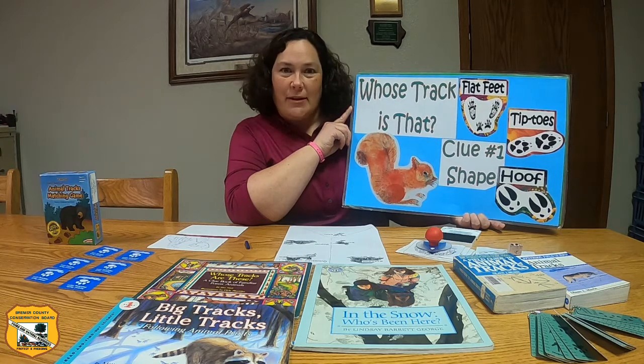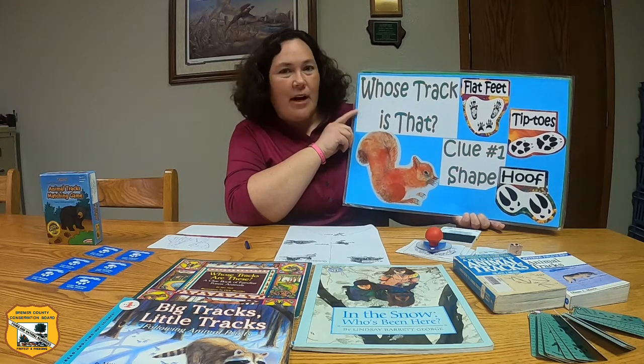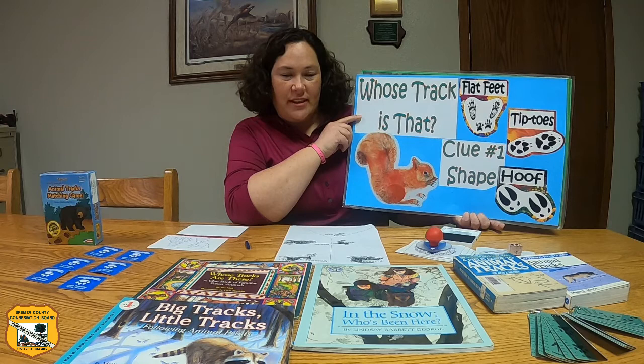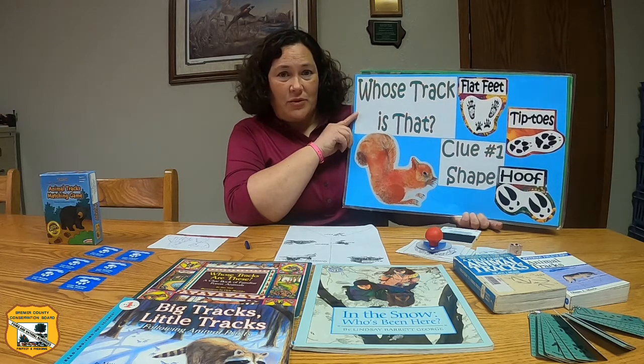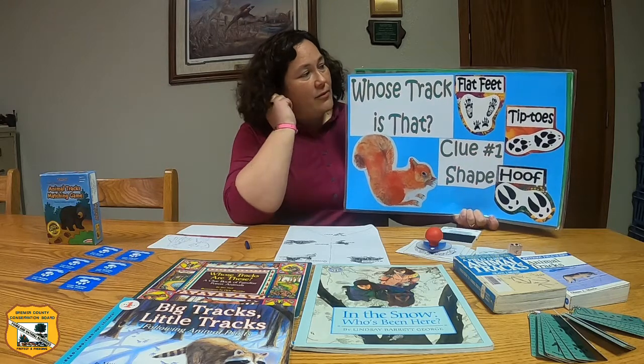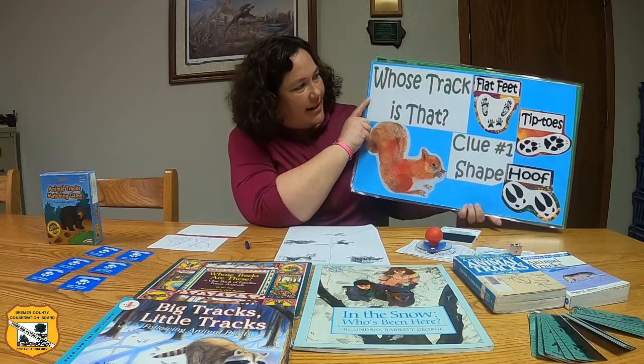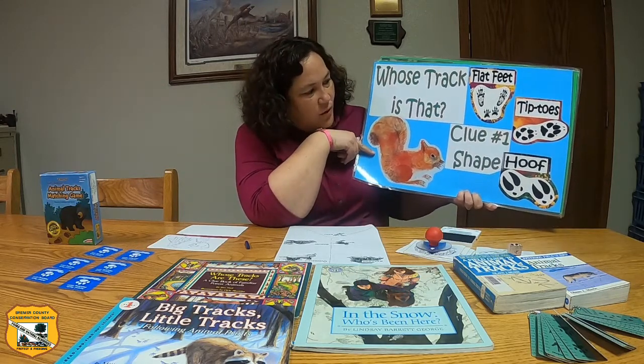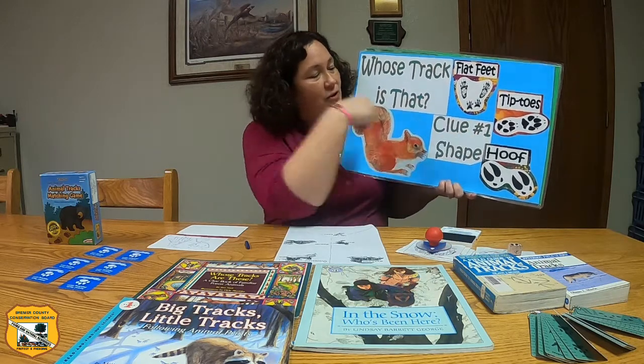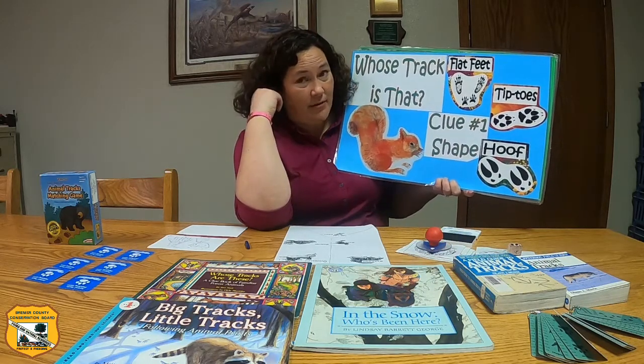We are talking about animal tracks and we've got a couple posters that we're going to check out first, and then I have some activities that I'll share with you and I can share in the classroom or at home as well. So the first track says, whose track is that? And we want to look at the first clue, which is the shape of the track.